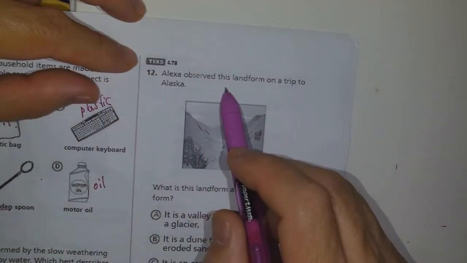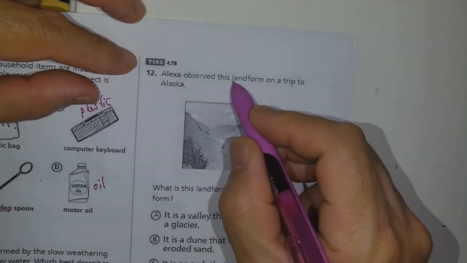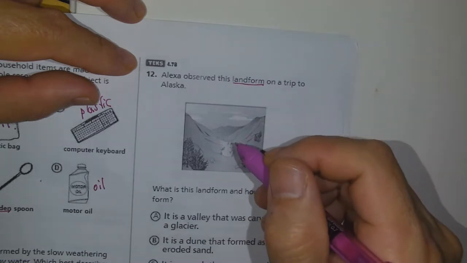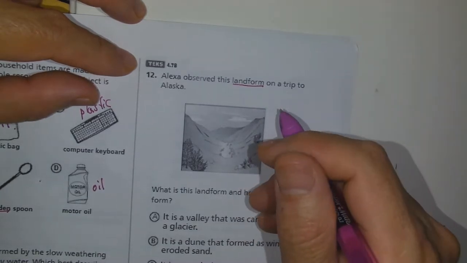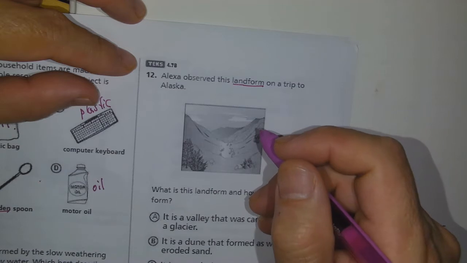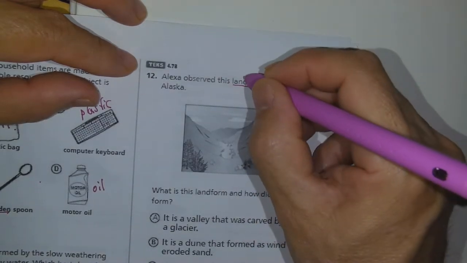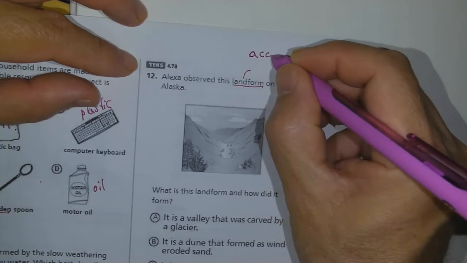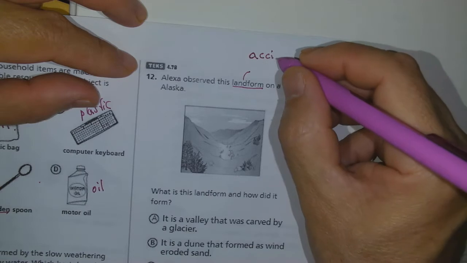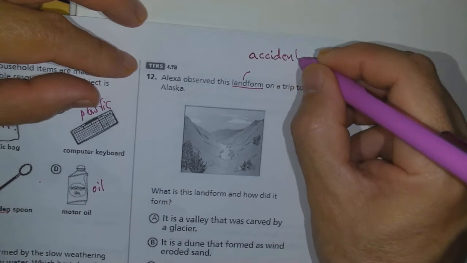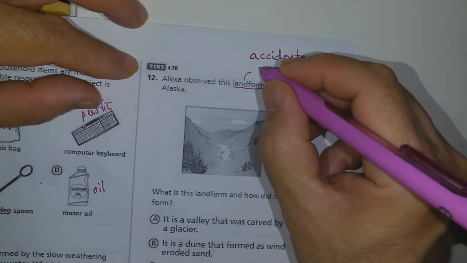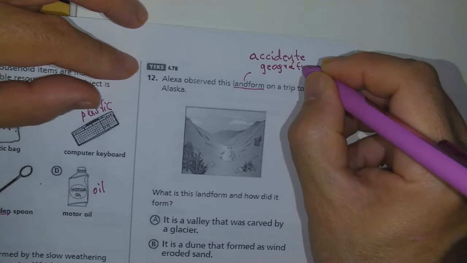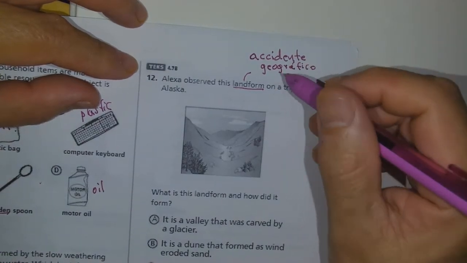And let's observe this landform. This word is very important, landform. All the landforms that you have to know, the shapes of the earth. In Spanish, you need to know this word. It's called accidente geográfico. Very different, the word. Accidente geográfico, it's called in Spanish. It's a very important word.